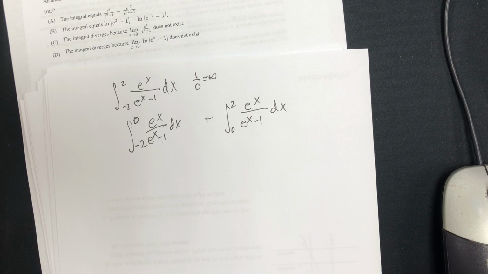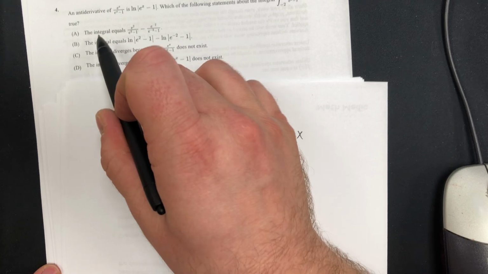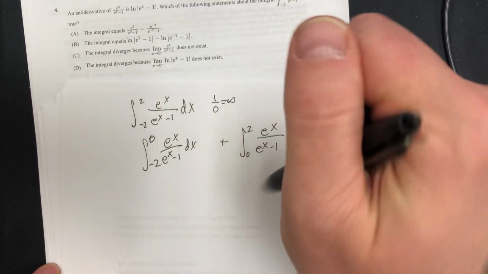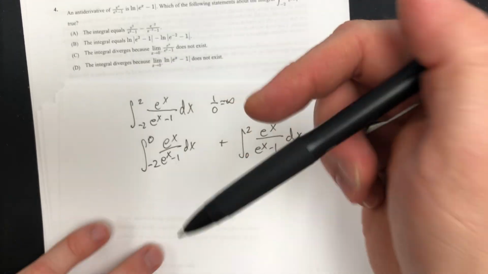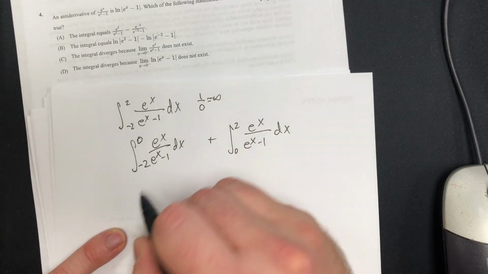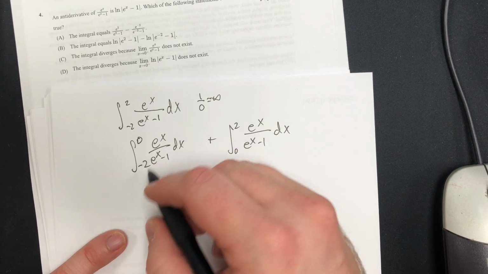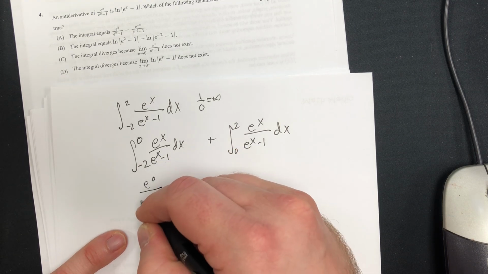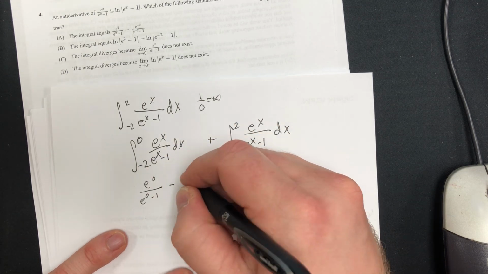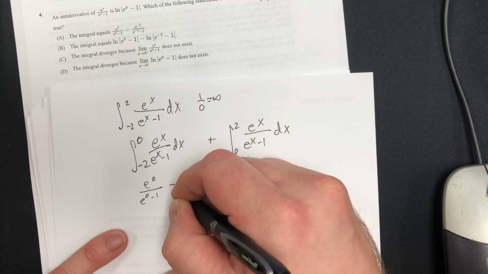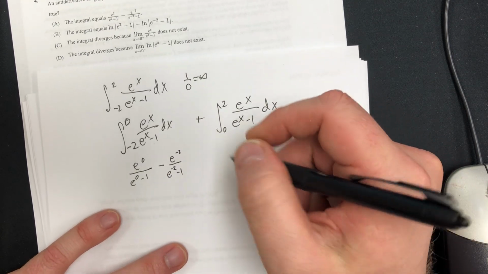So one of our choices is, here's our integral. And if we just plug it in and don't think about it, we can be like, well, the zeros aren't going to matter. They're going to kind of cancel each other out. But the fact that we get e to the 0 over e to the 0 minus 1 when we plug in 0 here, minus e to the -2 over e to the -2 minus 1.